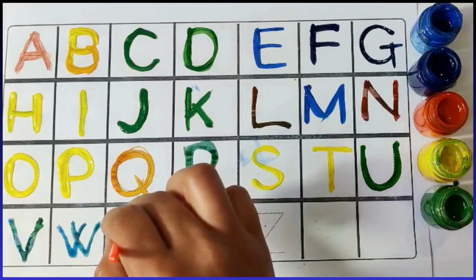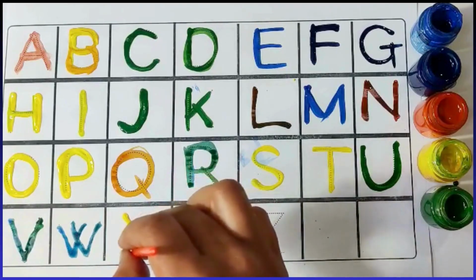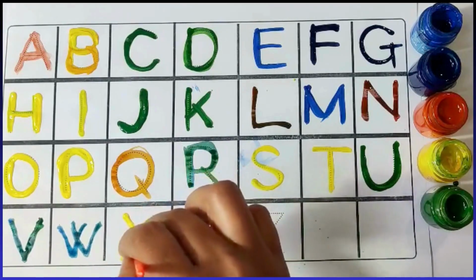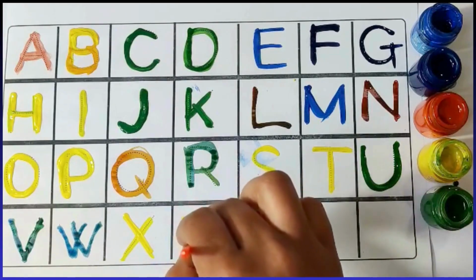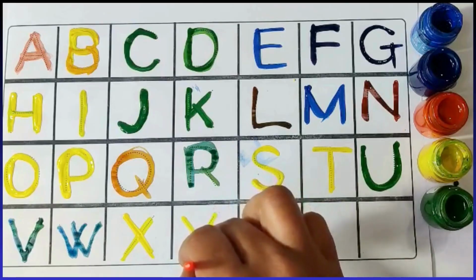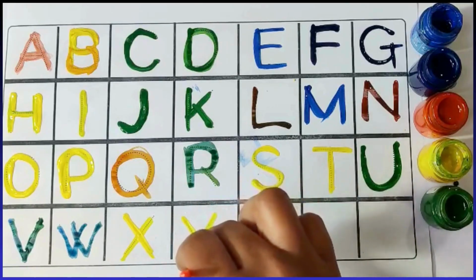X. X for xylophone. X for xylophone. Y. Y for yo-yo. Y for yo-yo.